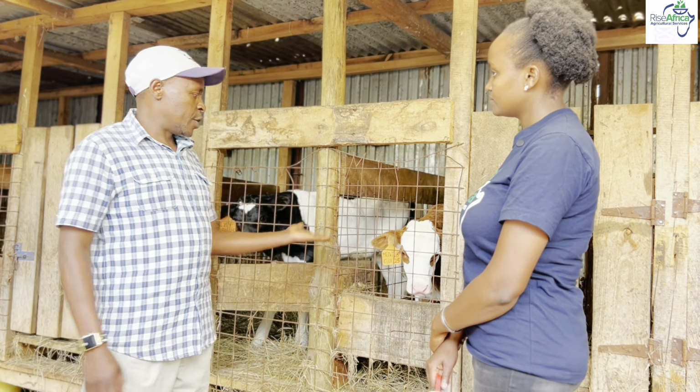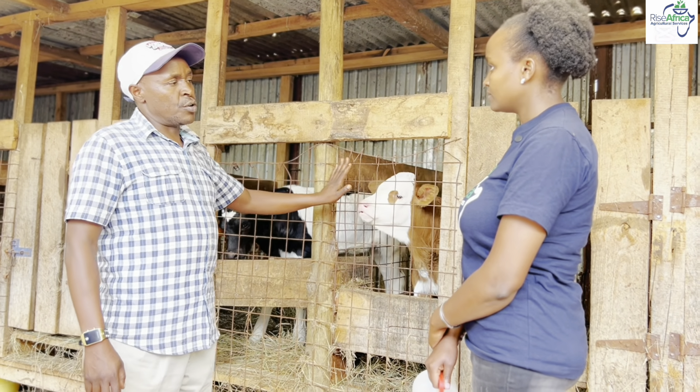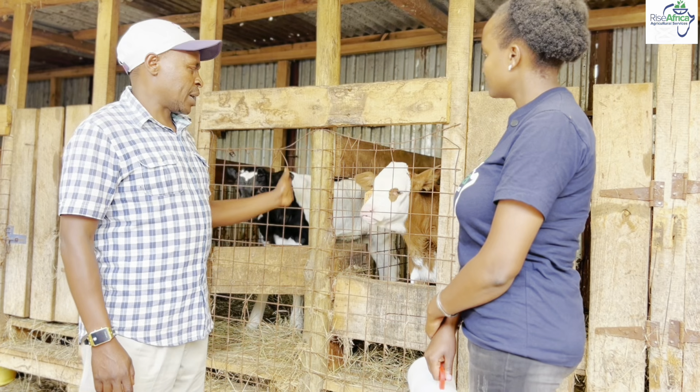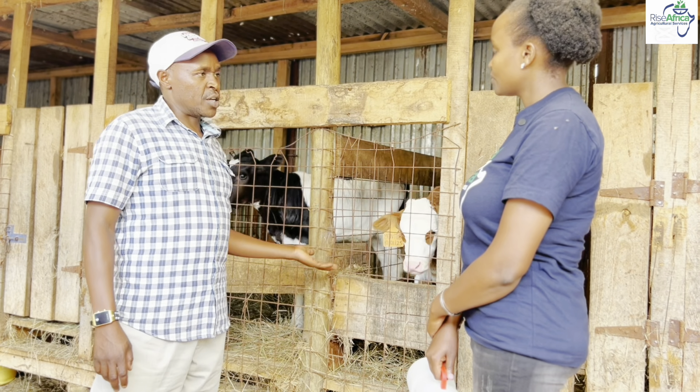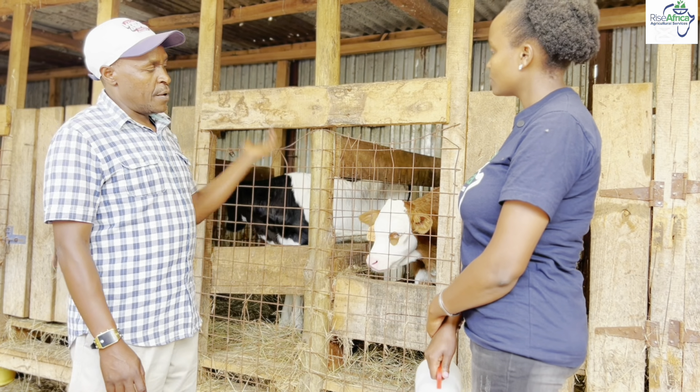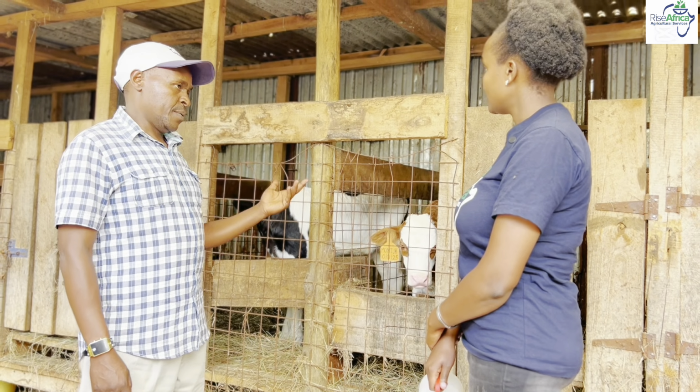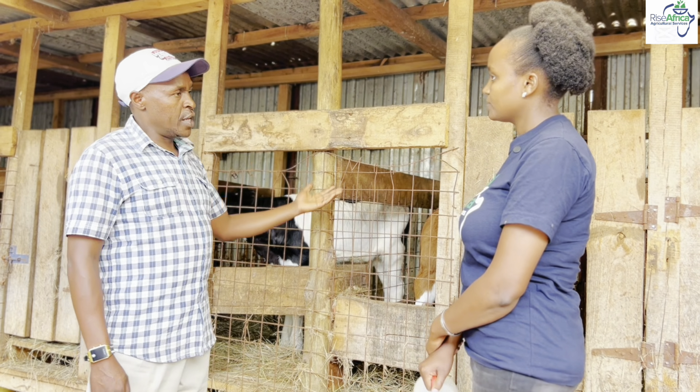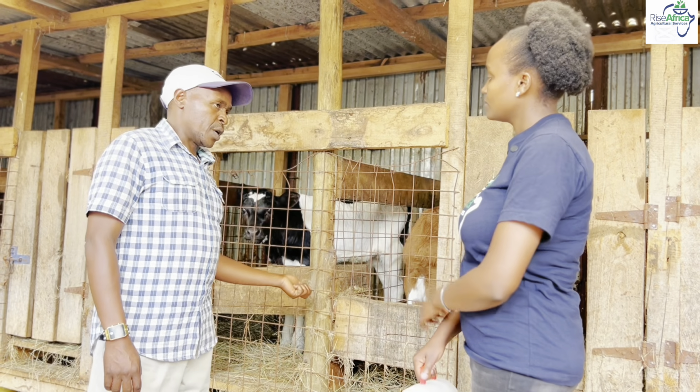Then from there, these animals are fed on water as well. The provision of water is there every day, very early in the morning, they must get water. After feeding them with milk, we provide them with water. Then in the evening, from day 3. From day 3, yeah. Then in the evening, before we feed them on milk, we remove the water first.